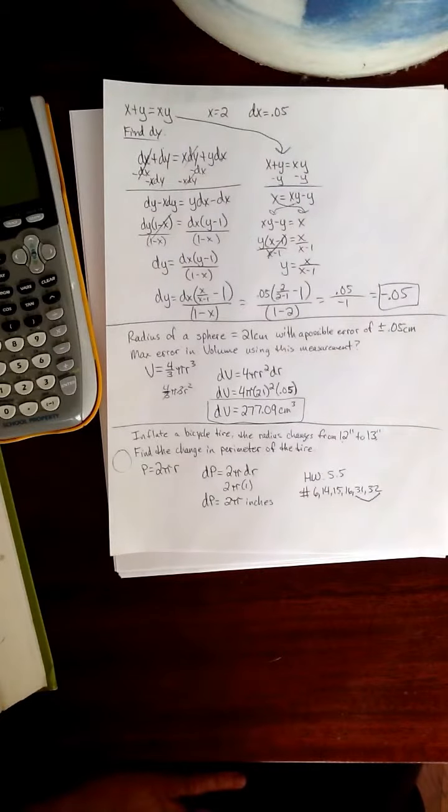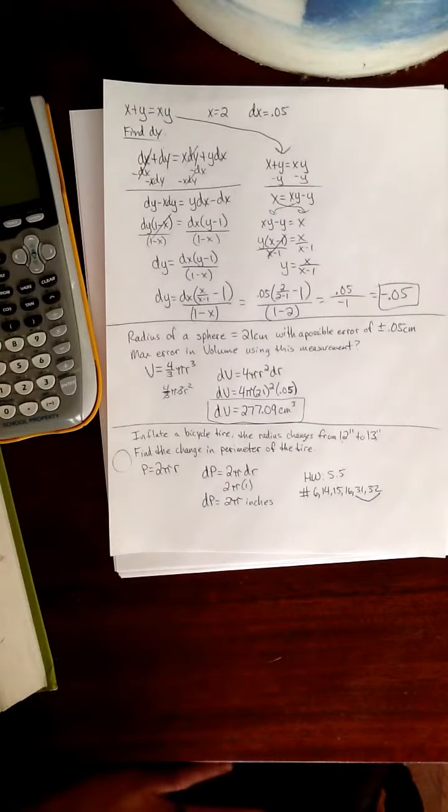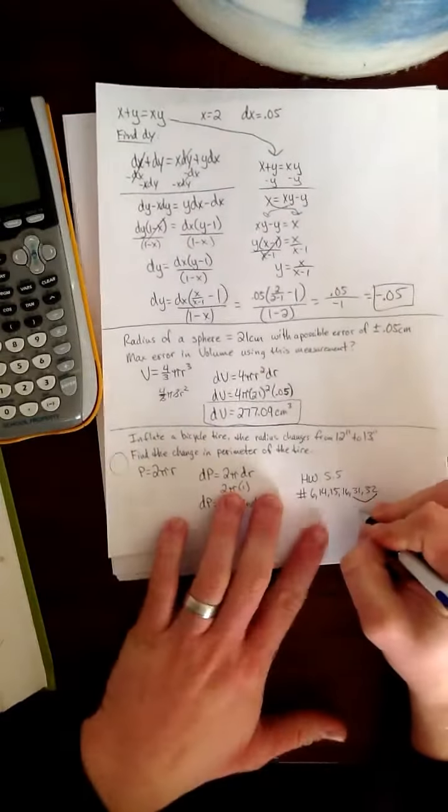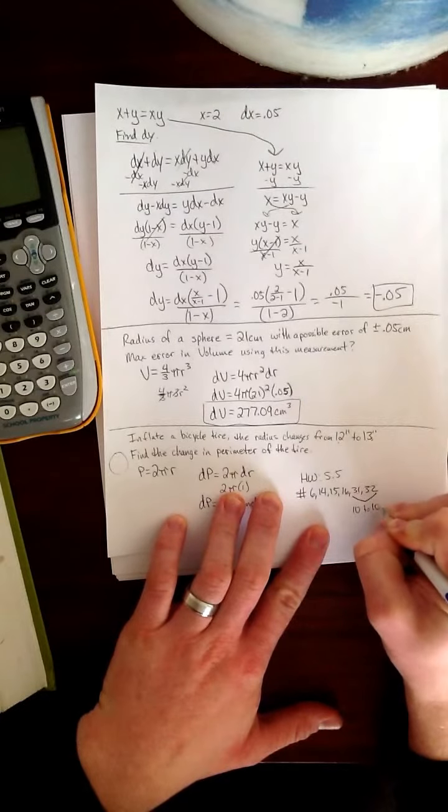And if you look, in the directions it says, in exercise 31 and 32, write a differential formula that estimates the blah, blah, blah. Who cares? But then the important part says, estimate the change when the independent variable changes from 10 centimeters to 10.05 centimeters. So from 10 to 10.05.